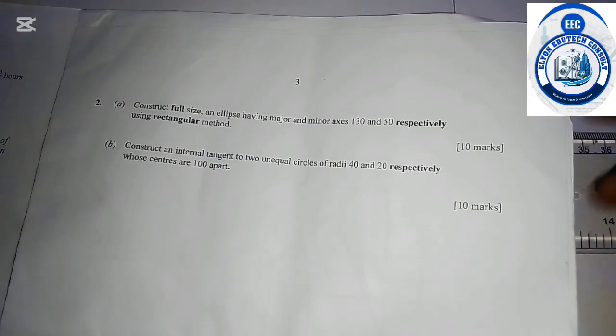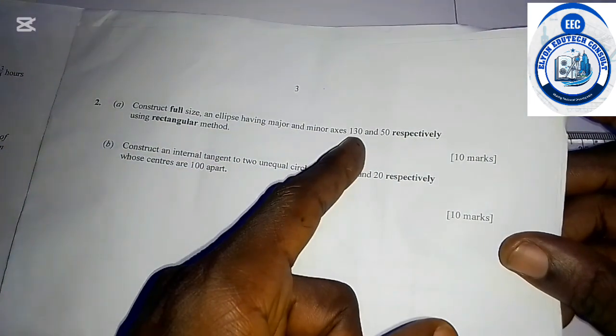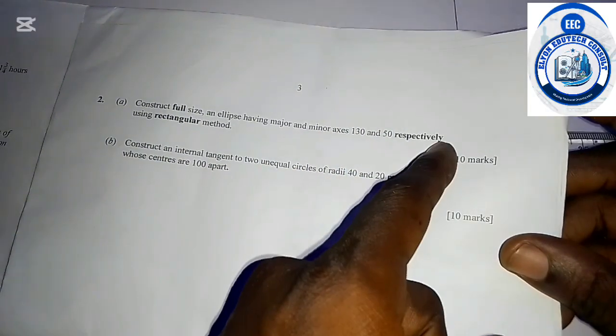So here we are looking at rectangular method, so this will just be a repeat of what I have done in my video, but here we are given 130, not 100. I used 100 in my previous video for the construction of ellipse using rectangular method. So I'm going to be using this 130 now very quickly.